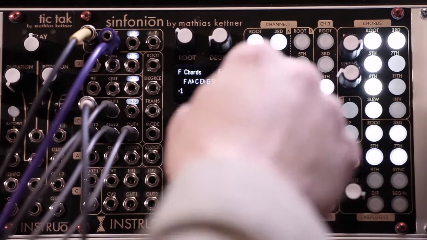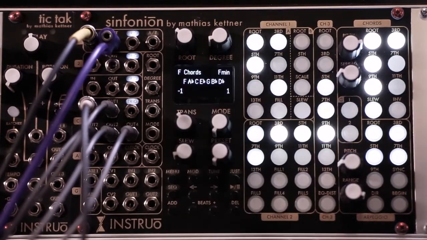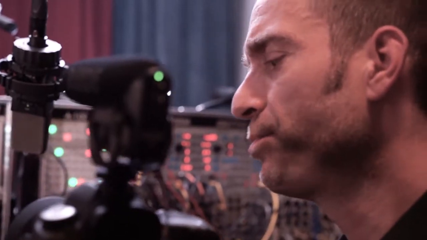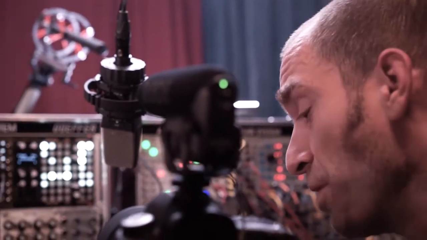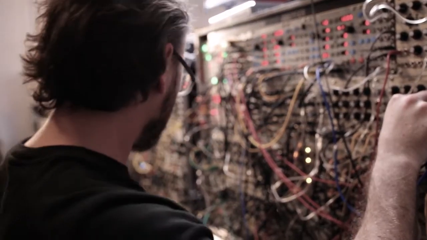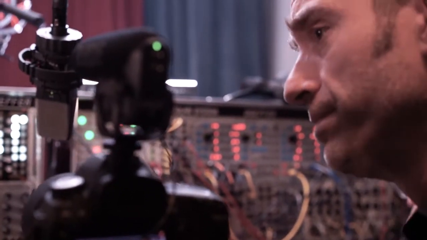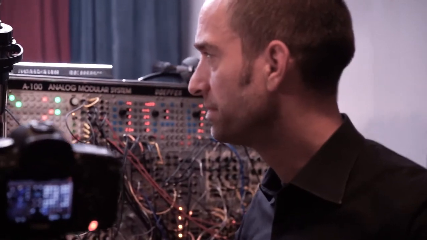The note. Let's change to major. Maybe what about creating a chord progression? Oh yeah. Let's start with like basic C minor. Maybe stop the beat for a while, and then we enter a simple chord progression. Now let's do a chord progression.